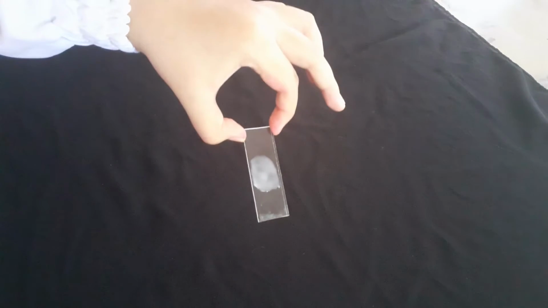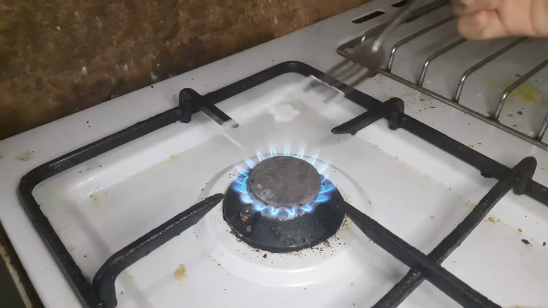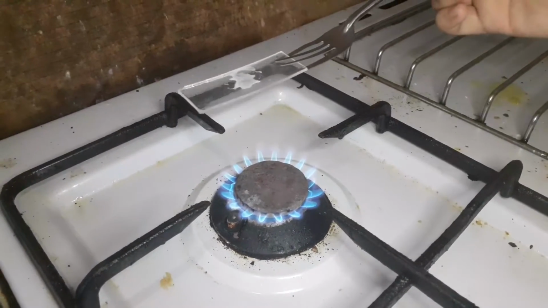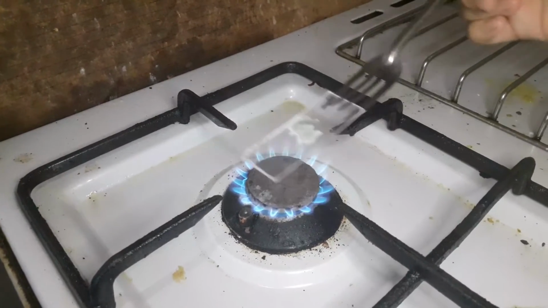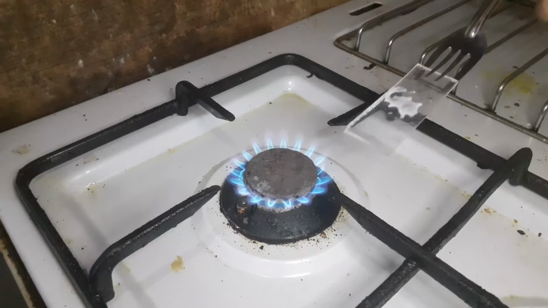After allowing the slide to air dry, heat fix the slide containing the bacterial smear by passing it 2 to 3 times at the outer portion of the Bunsen burner flame to prevent overheating. Heat fixing is to ensure the cells adhere to the slide. Then allow the slide to cool.